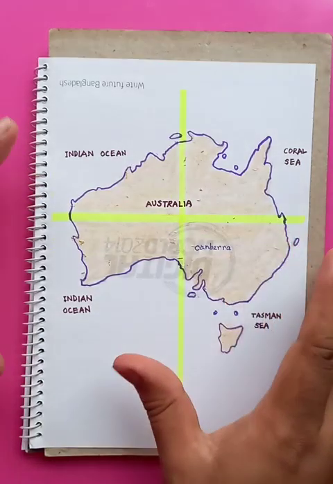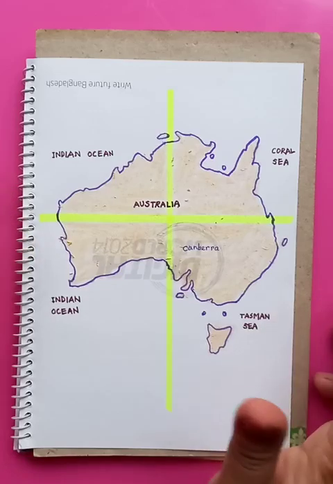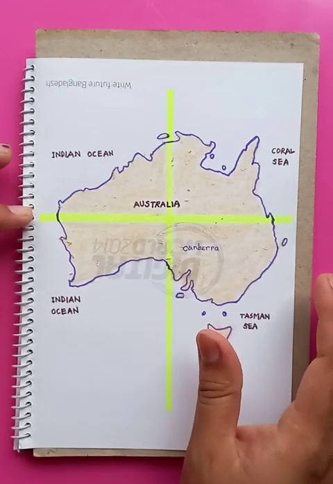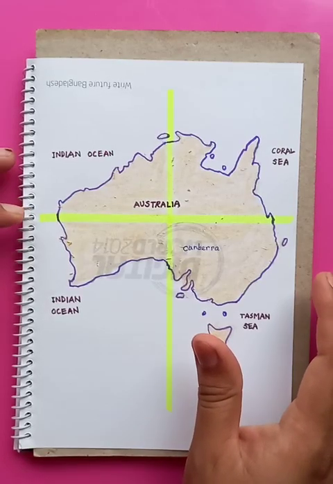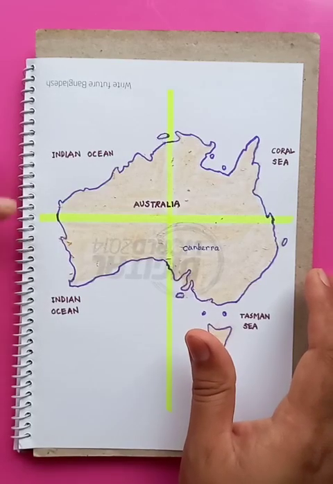Okay, so you can see the Australian map, and we are also going to cover some other countries' maps too. You can browse our playlist and select the ones of your choice. We have lots of categories of drawing. We have lots of flags, lots of flowers, scenery, so many drawings.